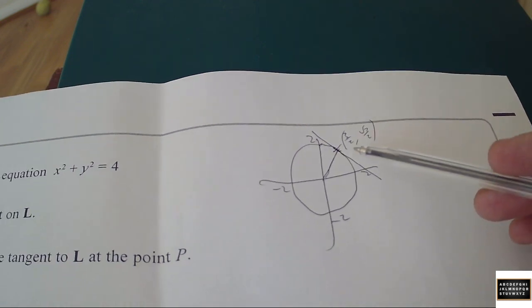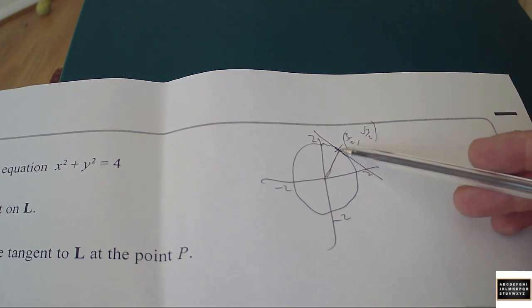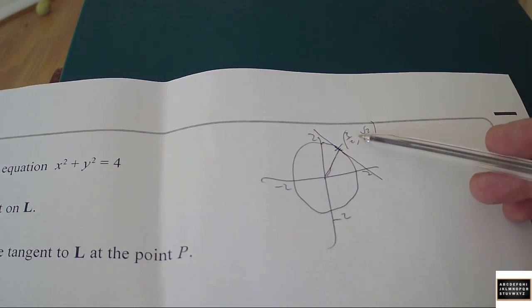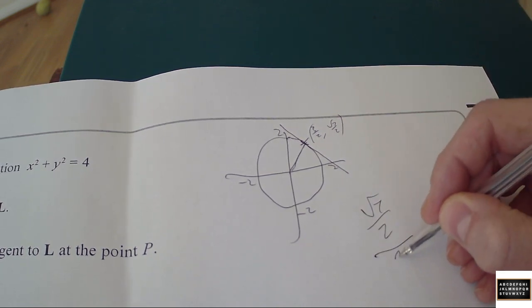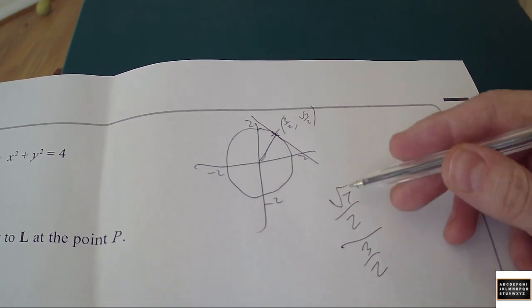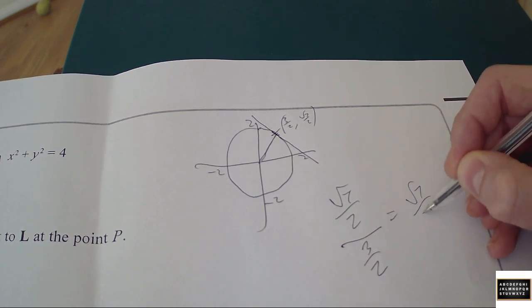In terms of this question, we're going to find out the gradient of this line. So how do I find the gradient of this line? I do change in y over change in x. So root 7 over 2 divided by 3 over 2. So again, these 2 things, that's going to be root 7 over 3.